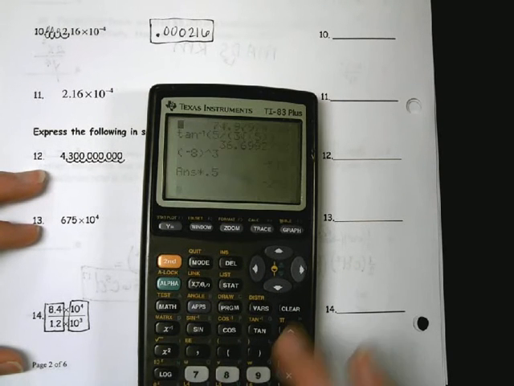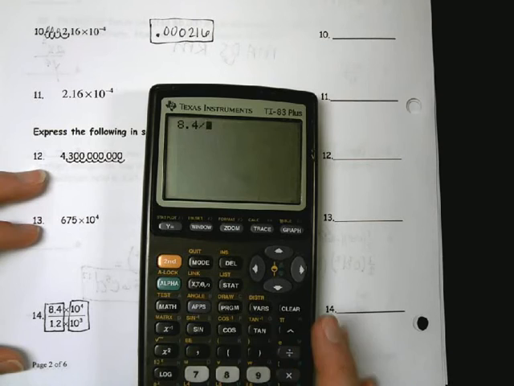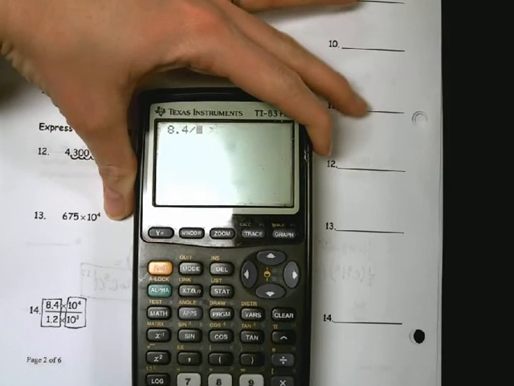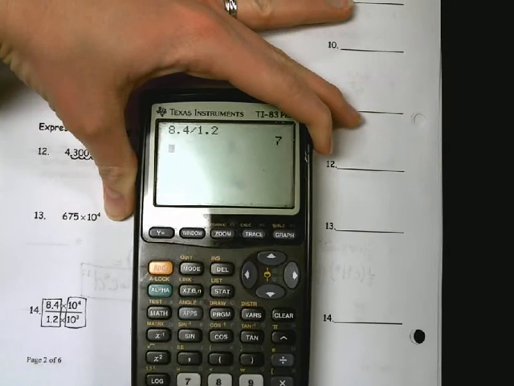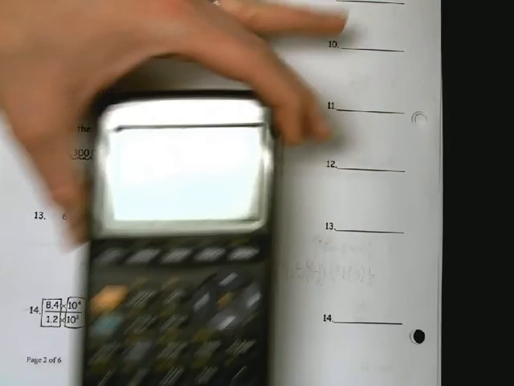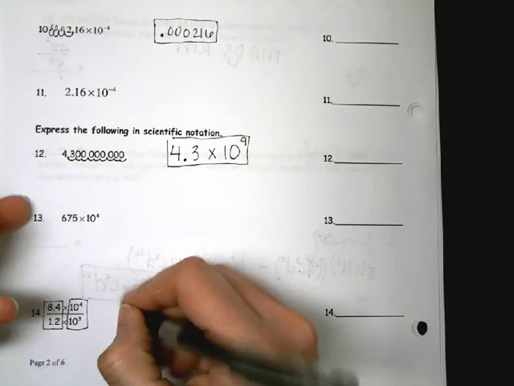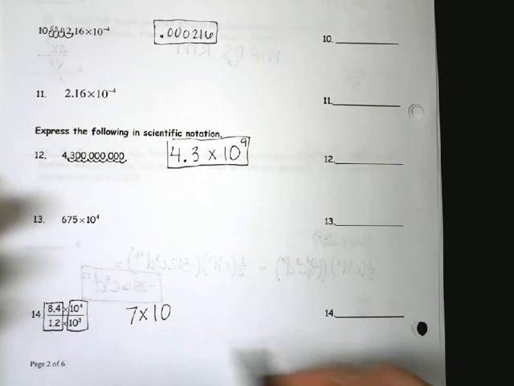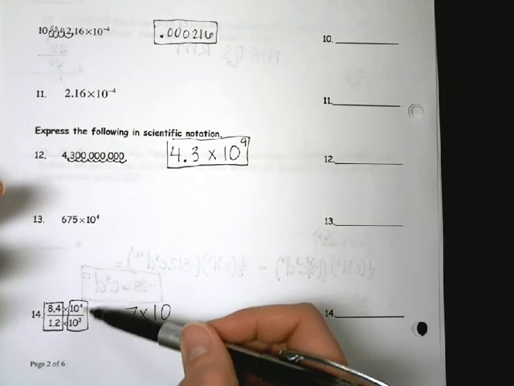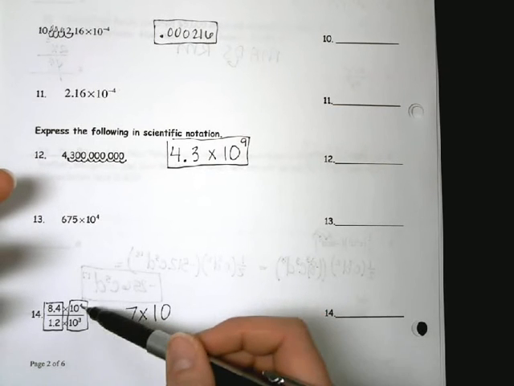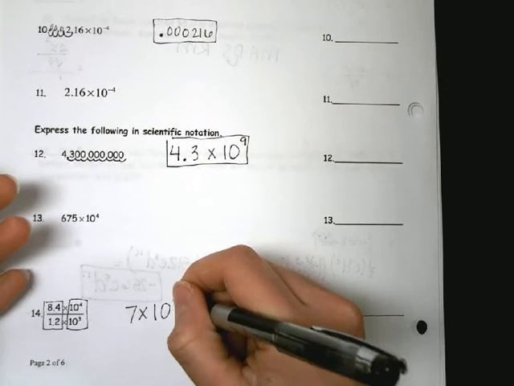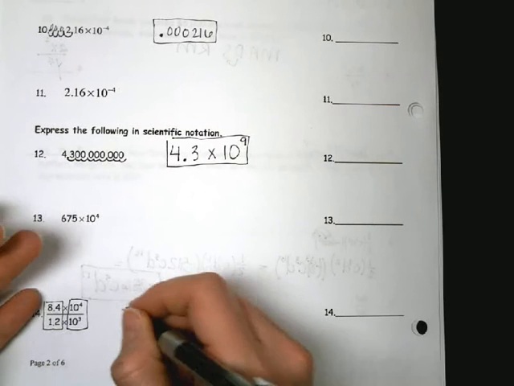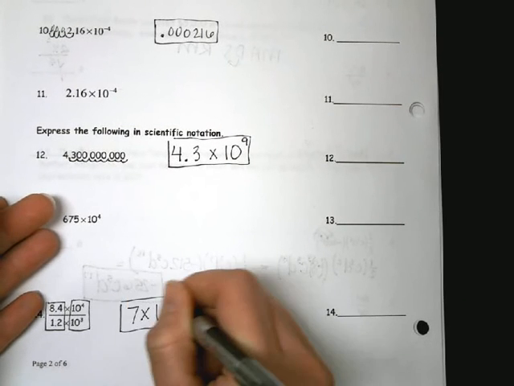So the first thing I want to do is 8.4 divided by 1.2 equals 7. So I'm going to write 7 times 10 to the something, right? Remember, we subtract our exponents here. So 4 minus 3 is 1. So my answer is 7 times 10 to the 1.